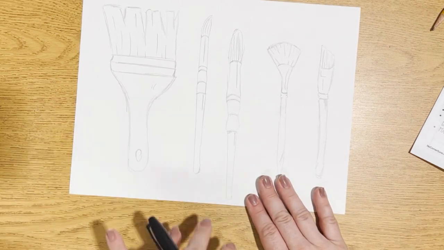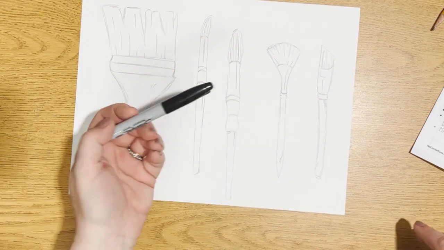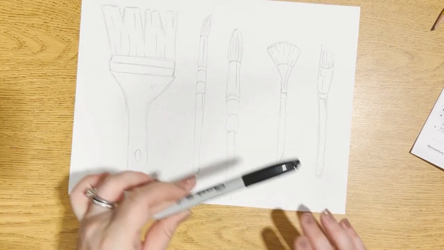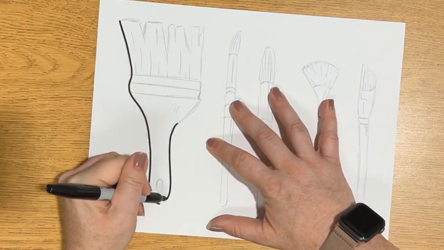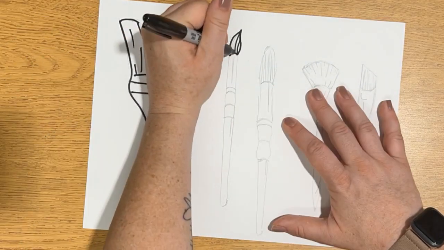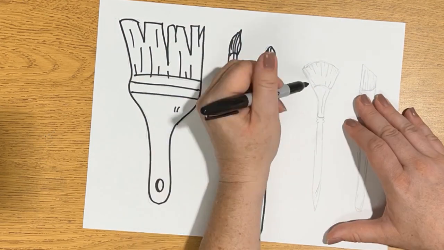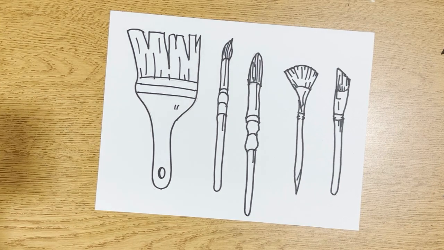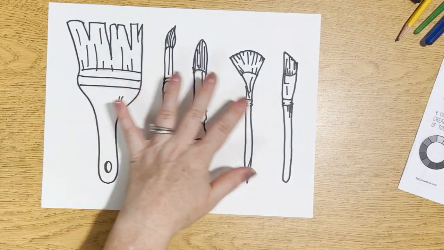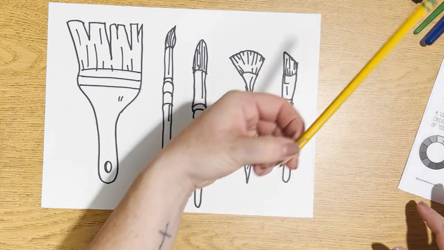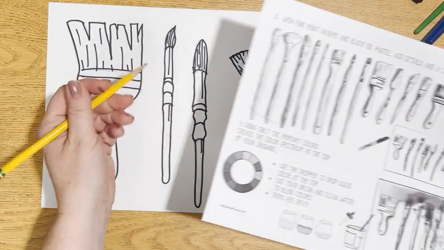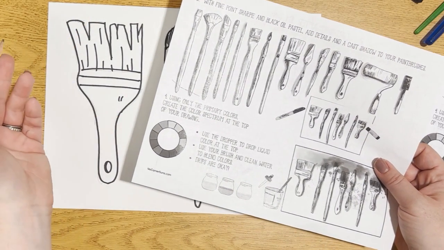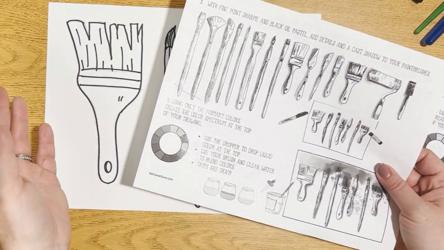Once you're done with your 5, you're going to take out your Sharpie and you're going to trace all of your drawing with the Sharpie. So once you've got this all done, you've got a couple options. The next thing I want you to do is try using your pencil, or even if you have an oil pastel at home, that's another option if you wanted to.